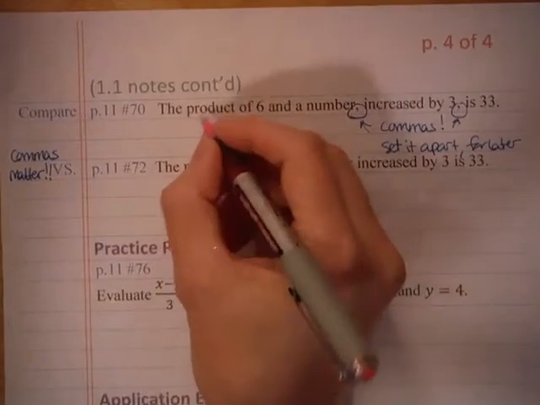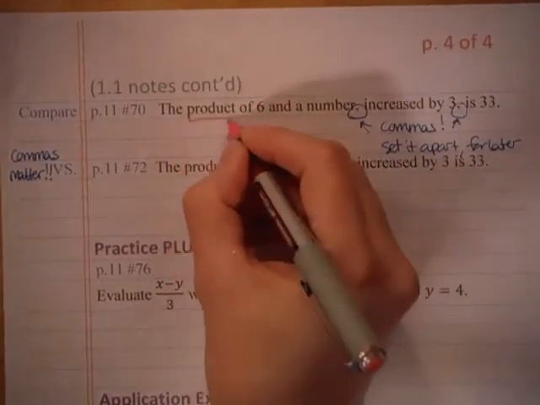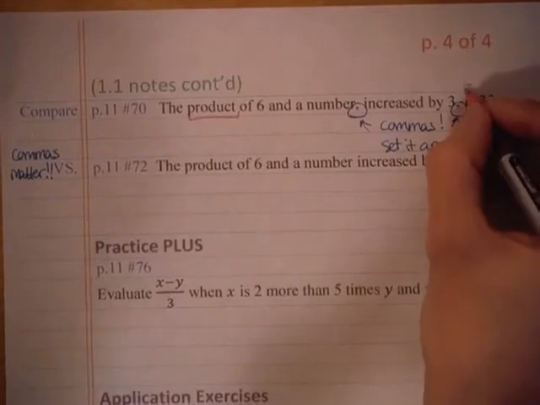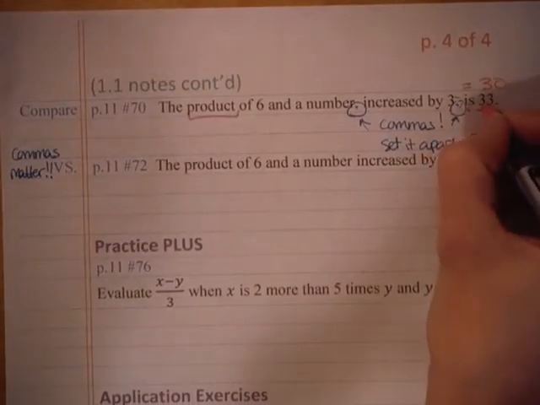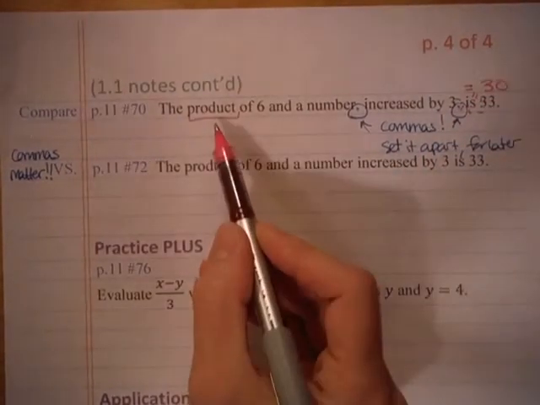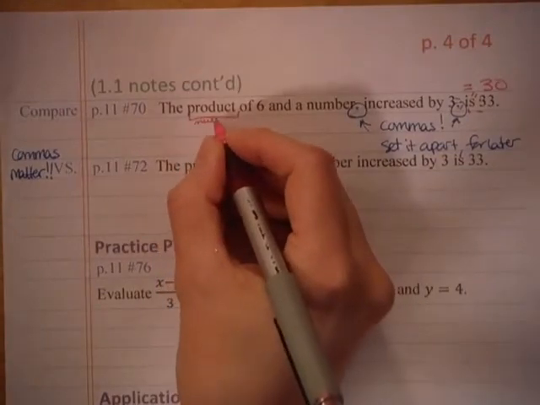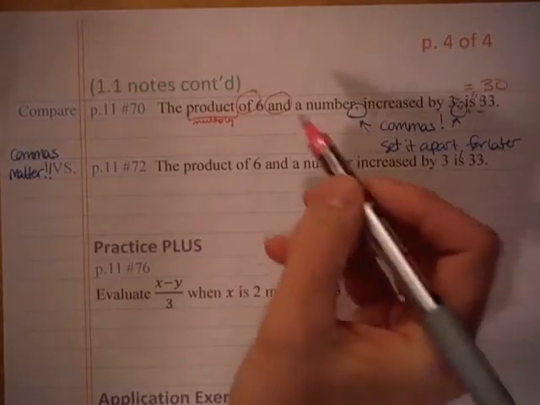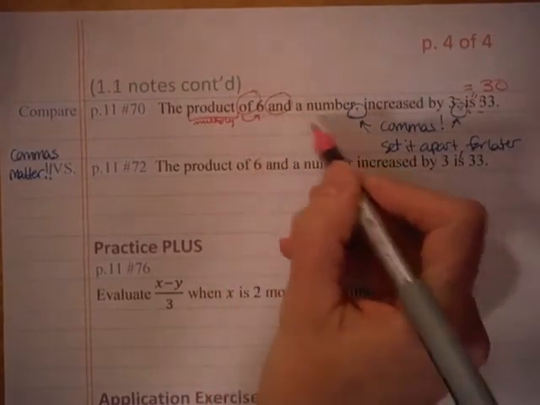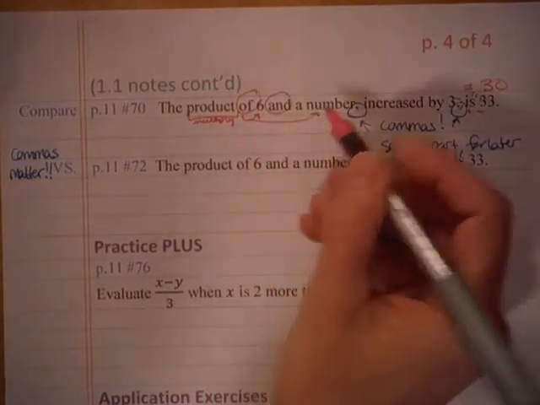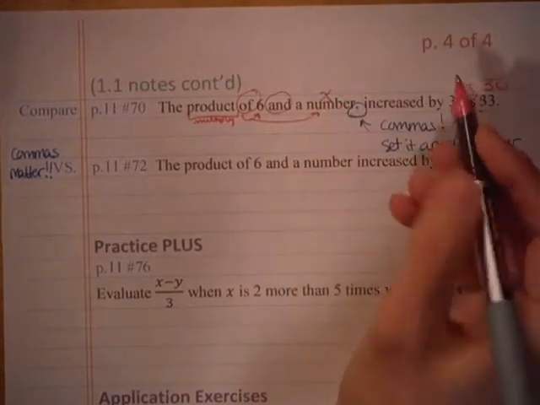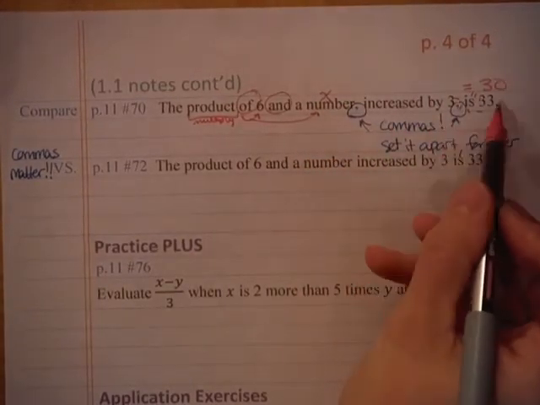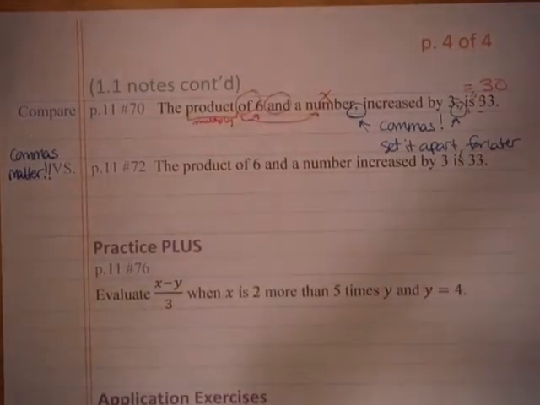So the product of 6 and a number increased by 3 is 33. Here's our equals 33. There's our is. We love that when the is shows up. Product, so we know we're going to be multiplying two things, and here's our lovely of and that highlight what we're multiplying. We're multiplying 6 times a number, that number x. Then we're going to increase it by 3, and that answer is going to equal 30.